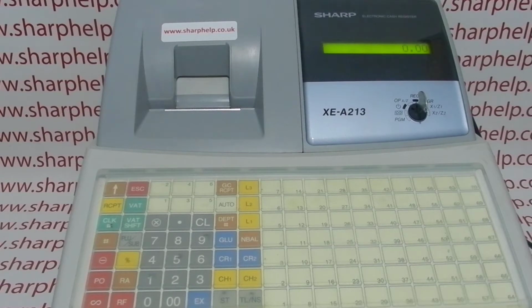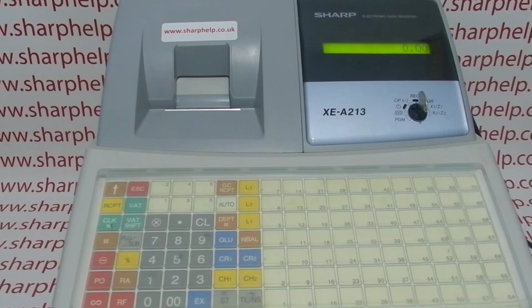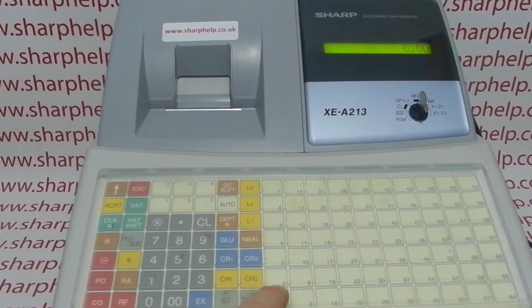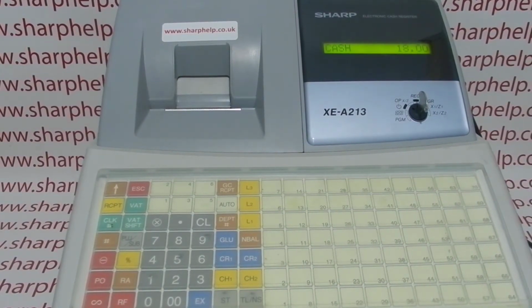So your PLUs are these buttons here, buttons 1 to 70, so they'll be probably in all likelihood programmed with preset prices, preset descriptions. So for example on my machine here I've got Thatcher's pint and then Thatcher's half as PLUs. We'll take a look at some of the different PLU reporting.